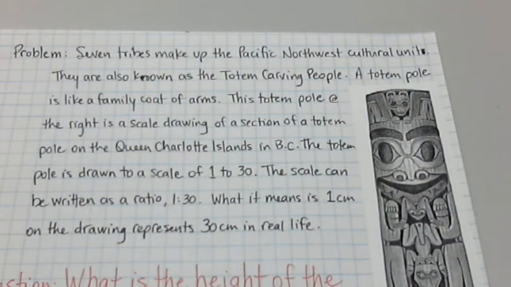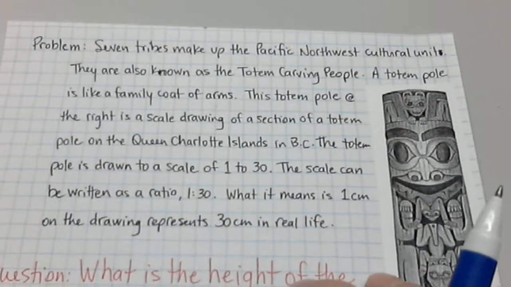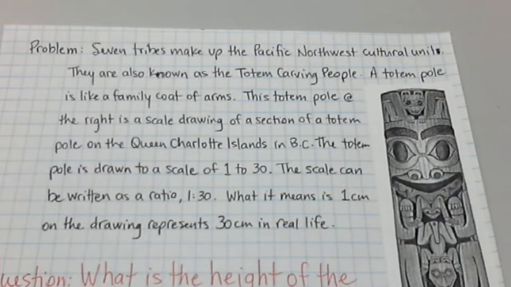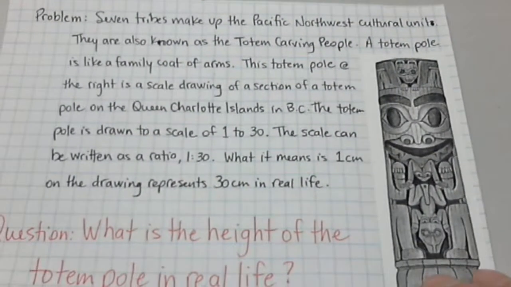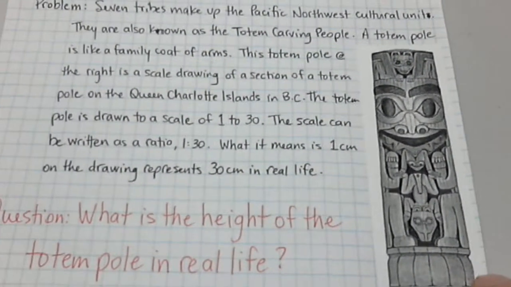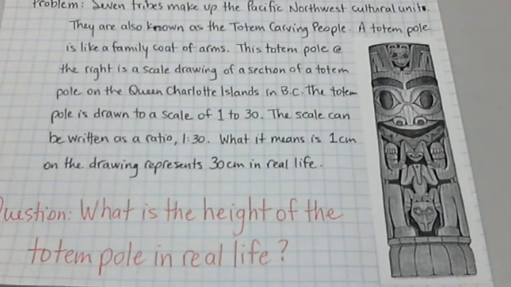And so what we have is the 7 tribes that make up the Pacific Northwest Cultural Unit. These people are known as the totem carving people. A totem pole is like a family coat of arms, and this totem pole right here at the right is a scale drawing of just a section of a totem pole that's found in the Queen Charlotte Islands in BC. This is a real totem pole that really exists out on the west coast of Canada.